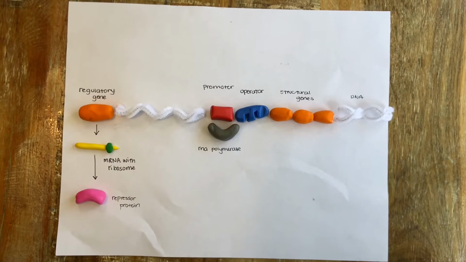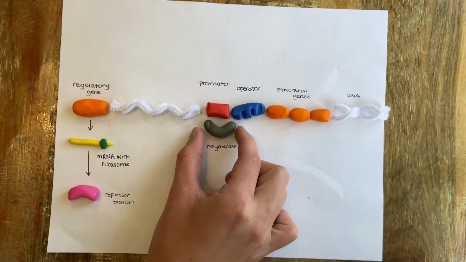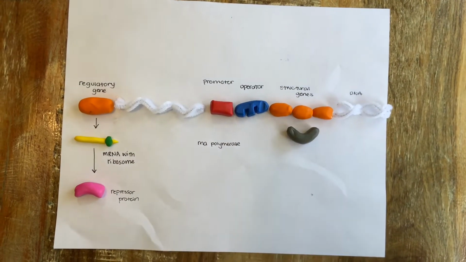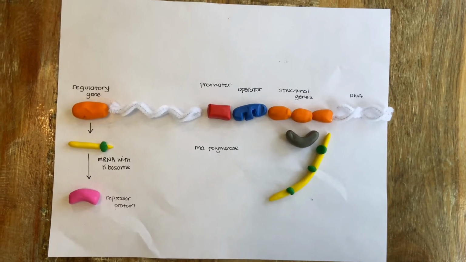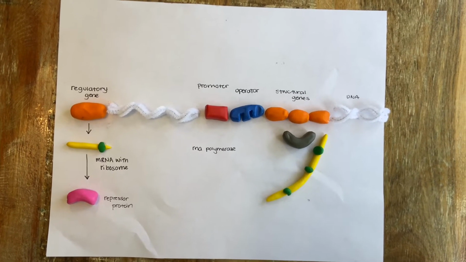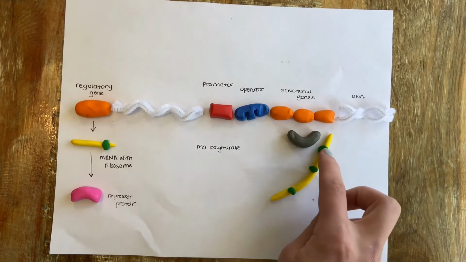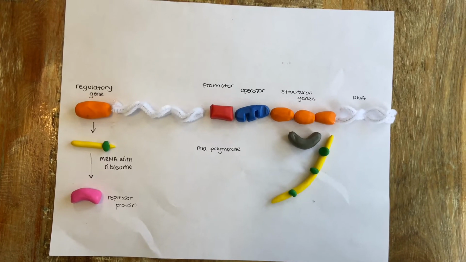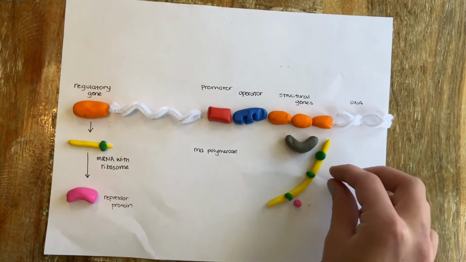So the RNA polymerase is free to bind to the promoter, which we see up here, and able to transcribe down the structural genes and create mRNA, which has the directions for TRP. The mRNA is then translated with the ribosomes, and the proteins needed to make TRP are made, which we can see here exemplified by these little pink pieces. Those are the proteins to make TRP. And thus that's what happens when the operon is active.